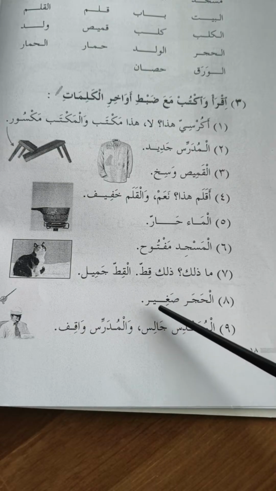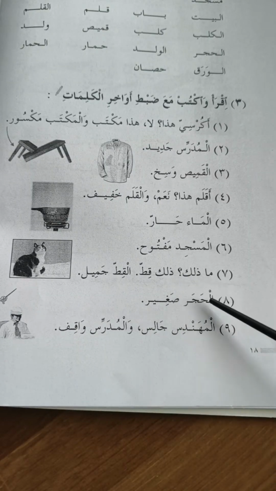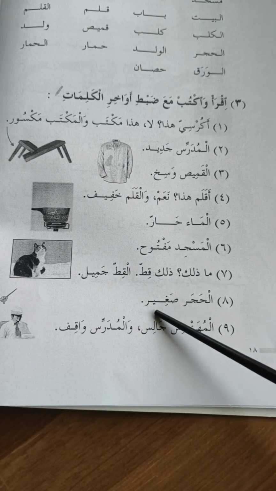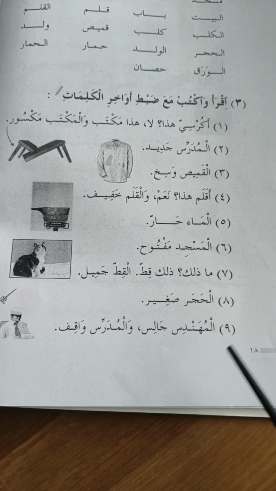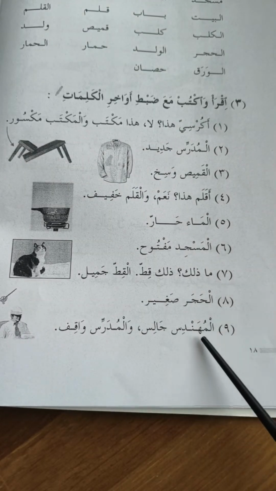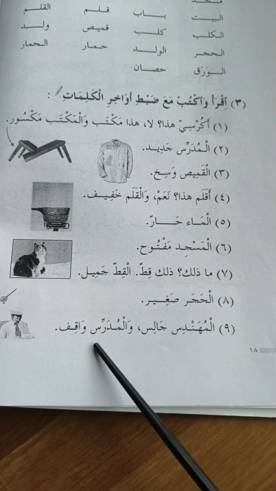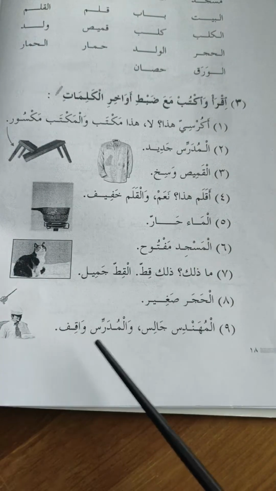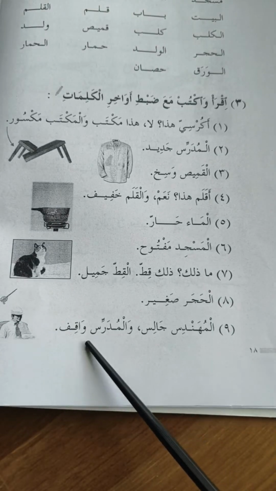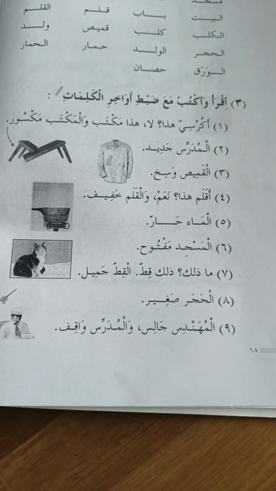The rock is small. Okay. The engineer is sitting down, and the teacher is standing up. Okay? Good. That's number 9.